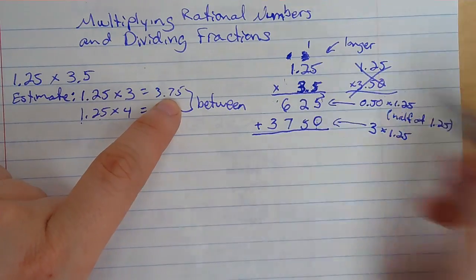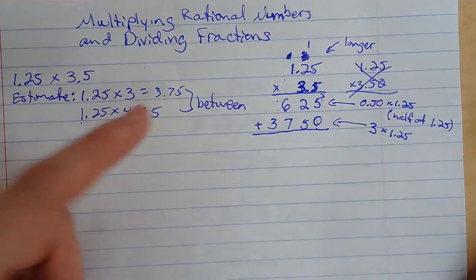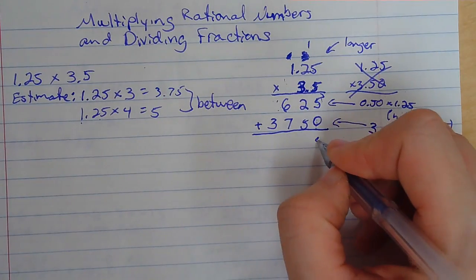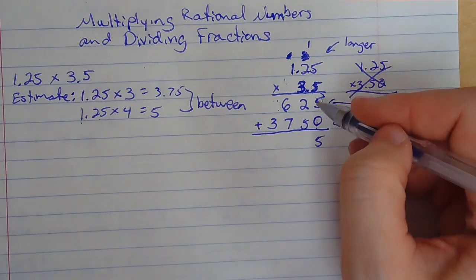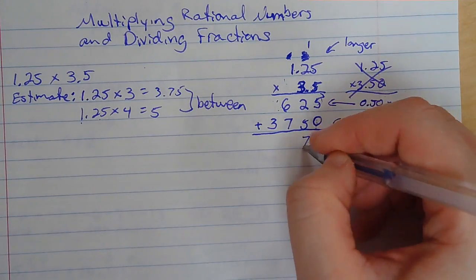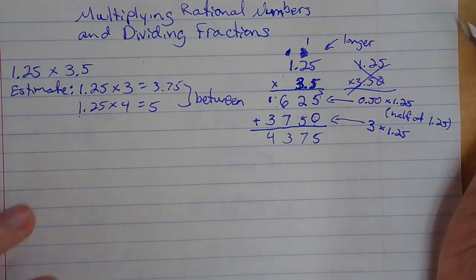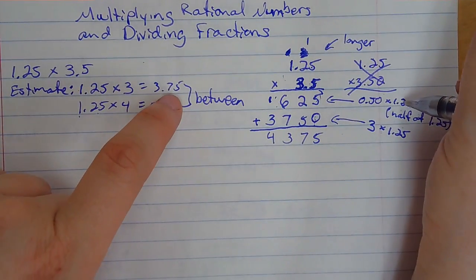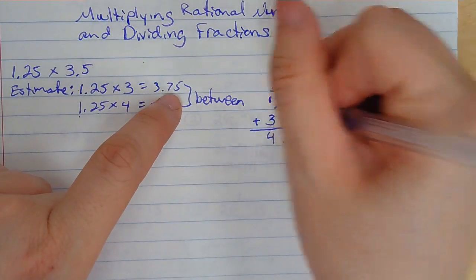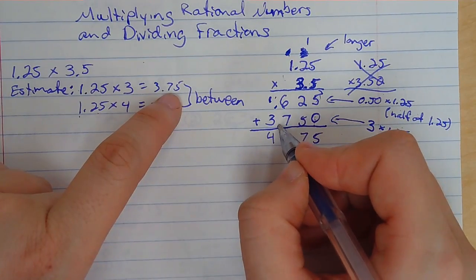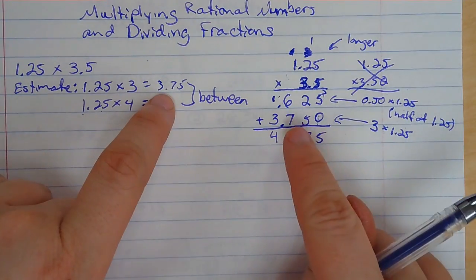Since you know where the decimal points need to go now, you could go ahead and put them in, but just so you know, I'll show you how to do it after. So then you're just going to add down the columns, 7, 13, 4. And if you kind of looked at what you were doing on each row, then you know this is 0.625 and you know this is 3.750 or 3.75.